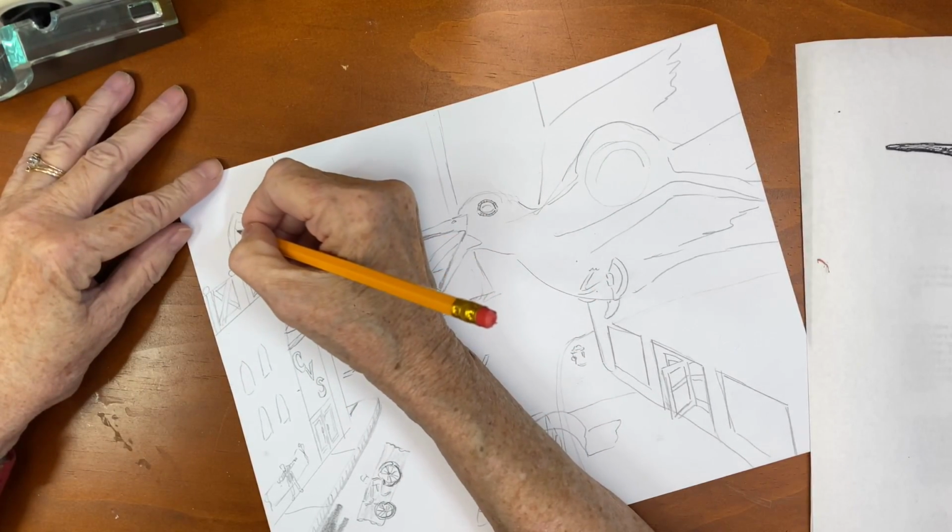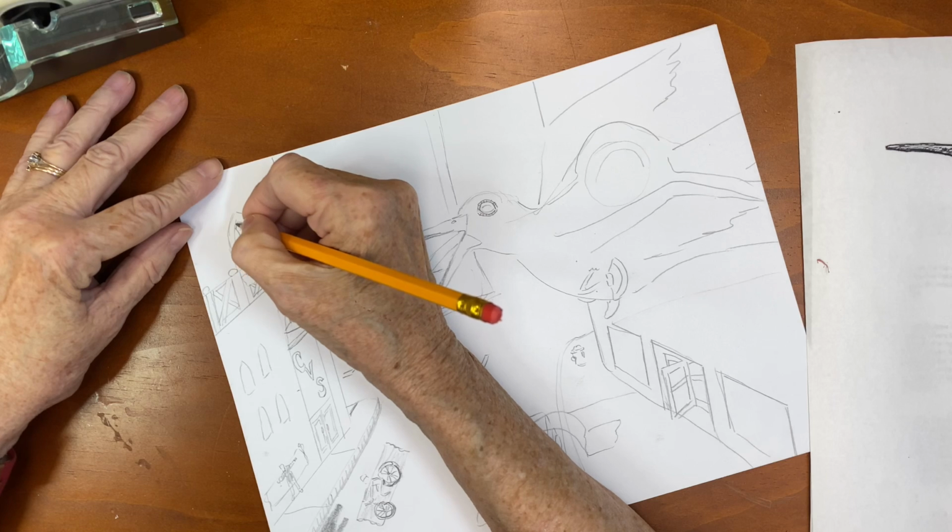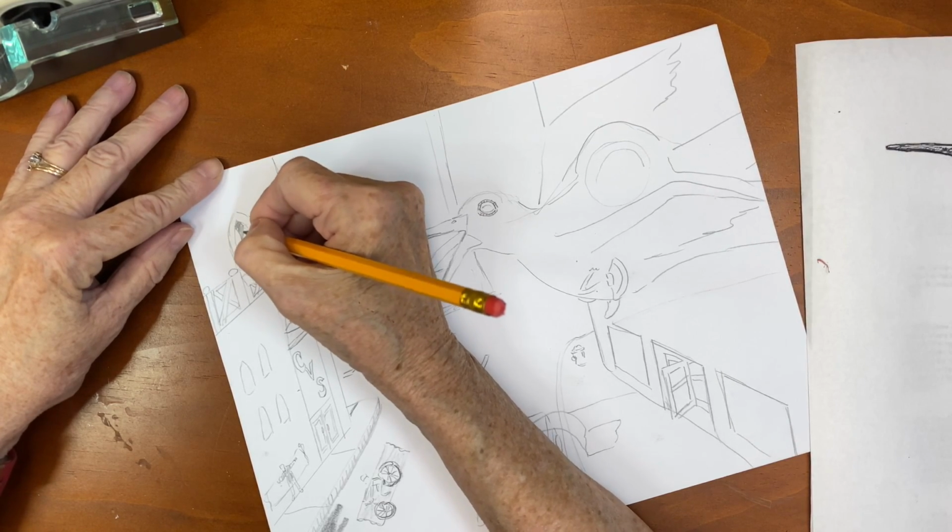Okay, so I'm gonna shade that in. Now, this would be in shadow, and that would make that person stand out more that's been taped on the balcony.